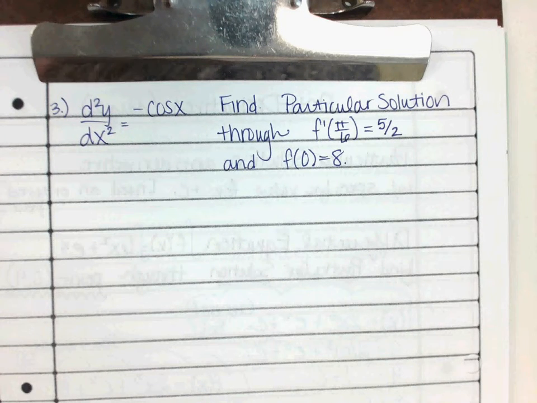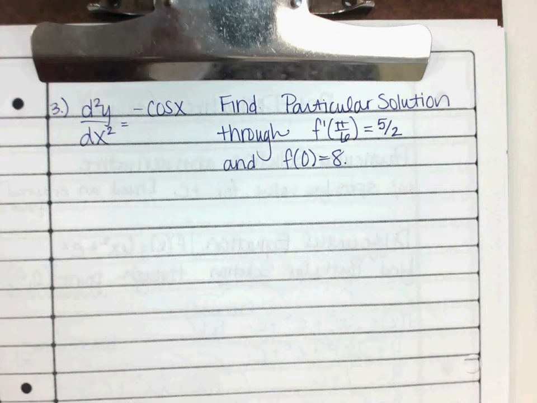Okay, ready? So, this time, what derivative were you given? The second. So how many antiderivatives will you have to do? 2. Now you're going to have to do them separately. Here's why. When I do my first antiderivative, I'm going to get a C. I'm going to have to solve for it. And then I'll take the antiderivative again. If you want on your homework, this is like numbers 20 and 21.